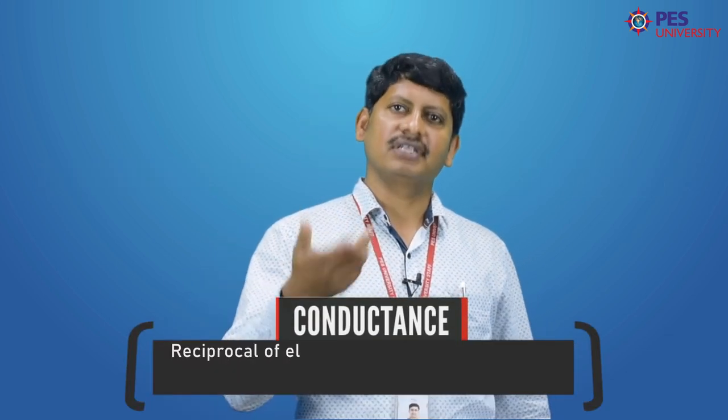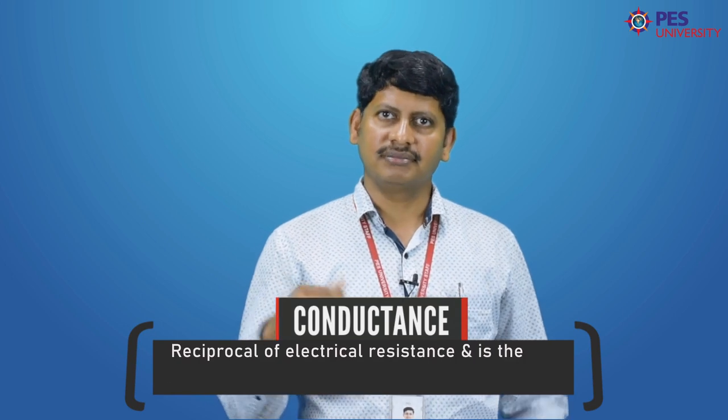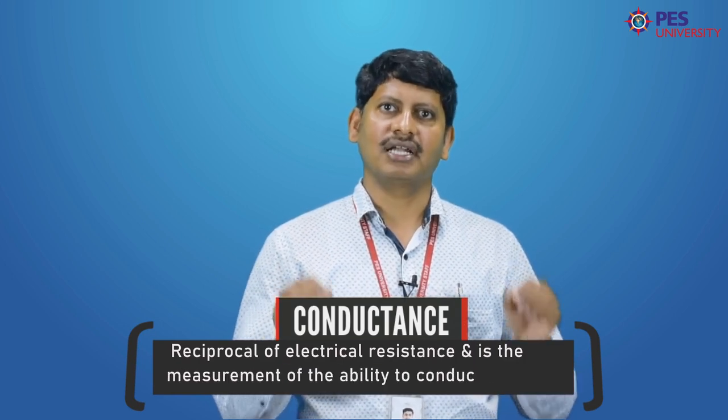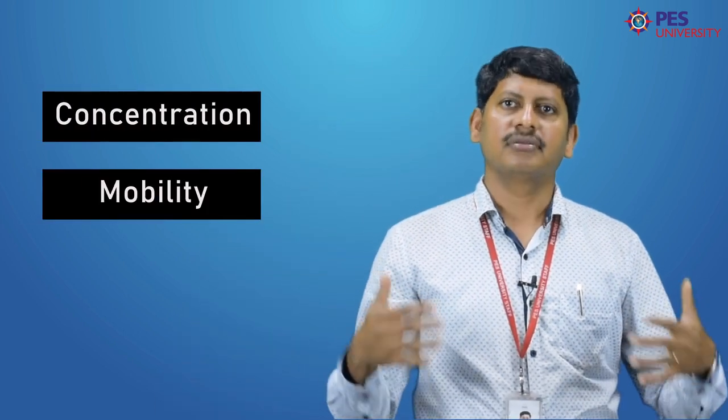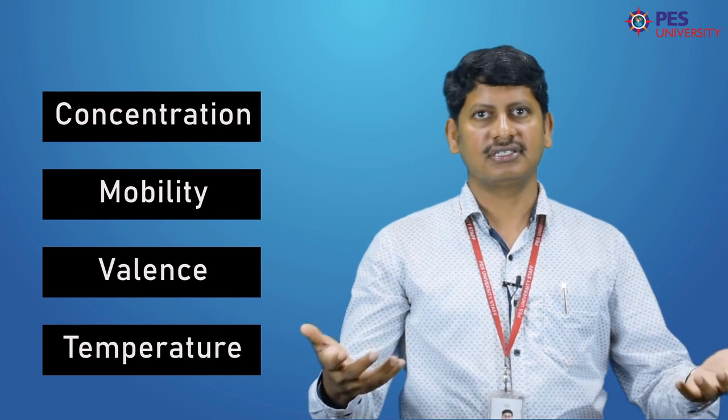Conductance is a reciprocal of resistance and it's a measurement of an ability to conduct electricity. It depends upon concentration, mobility, valence and temperature of ions present in the solution. Experimentally measured conductance of a solution is that of a certain volume of a solution contained between the electrodes of a conductivity cell. Conductometer measures the resistance of a solution between two electrodes and converts it into conductance values.